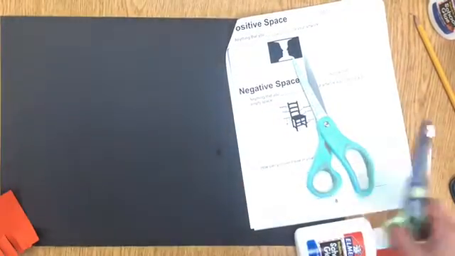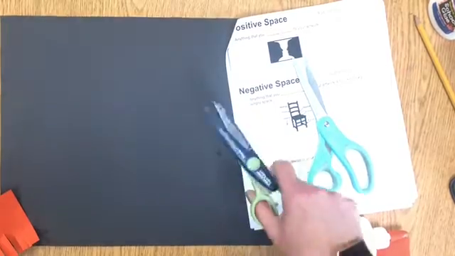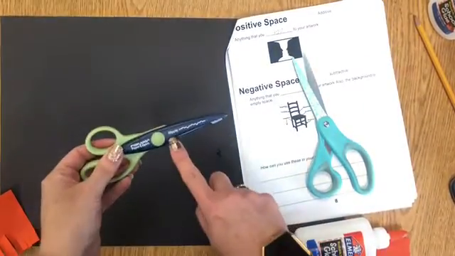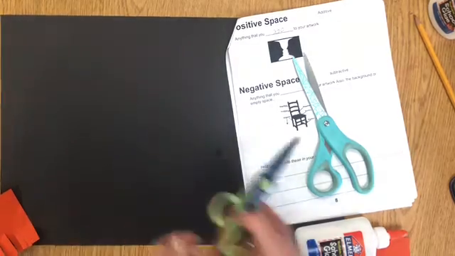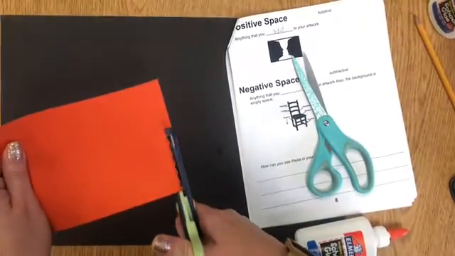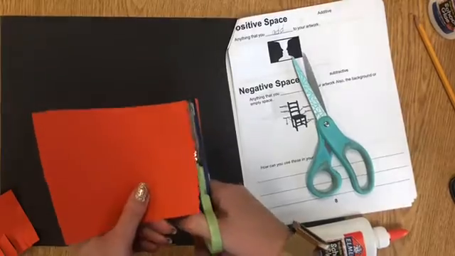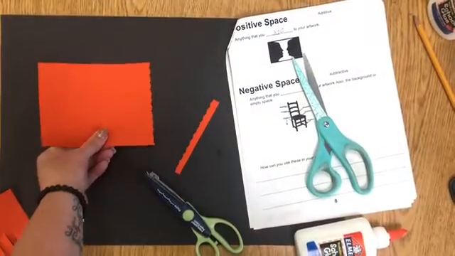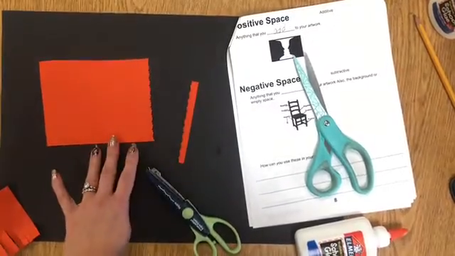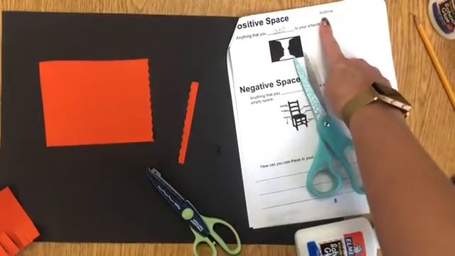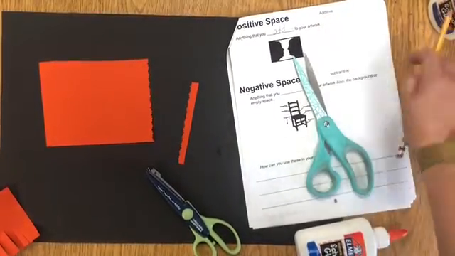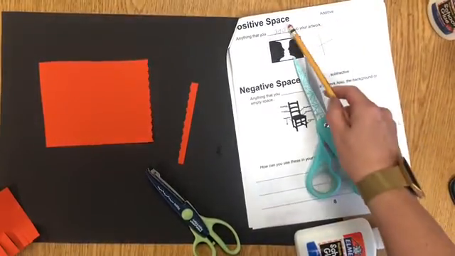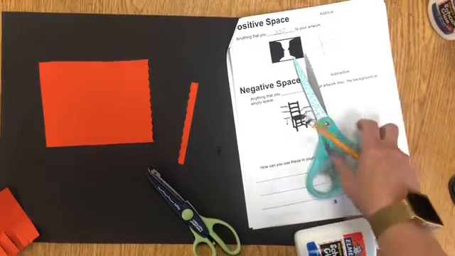Okay, now we also have the decorative scissors, the fancy scissors in our sculpture station. On the side of the scissors, it will show you what that cut is going to look like. So when you cut with it, you will get that effect on your paper. And that's something that you can also glue on for different textures. So these are all positive space. We call that additive. Think of math. When you add something to your artwork, you are creating positive space or additive.